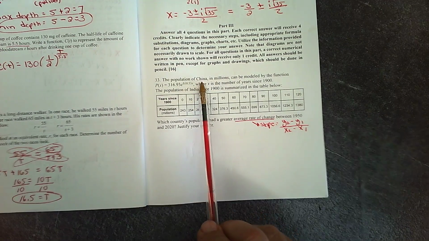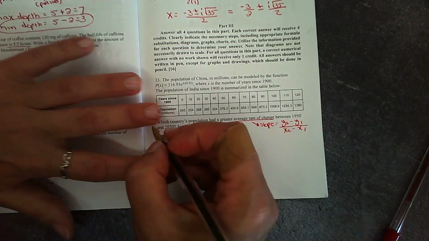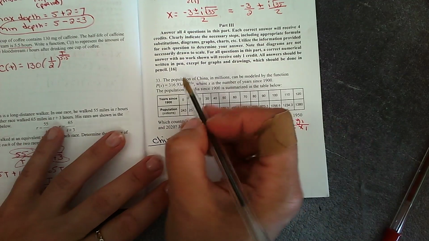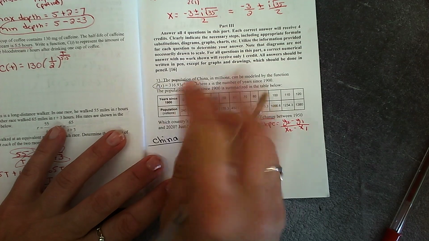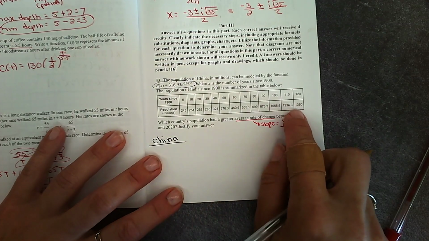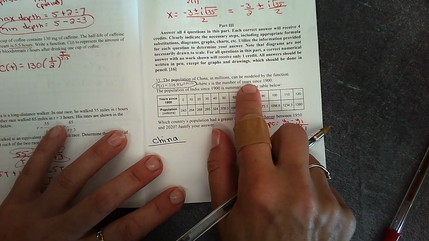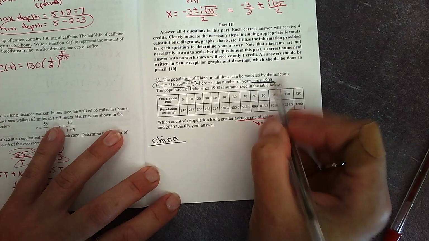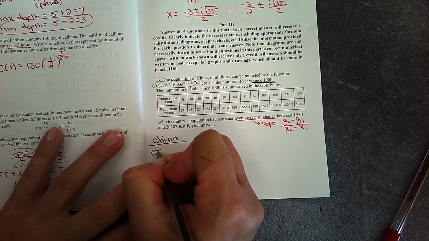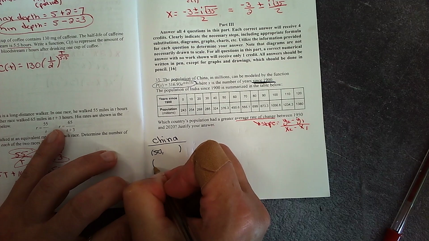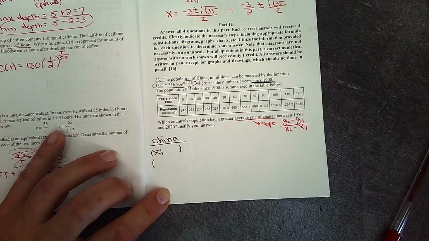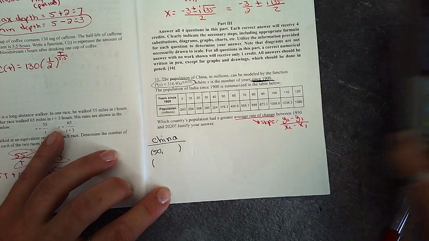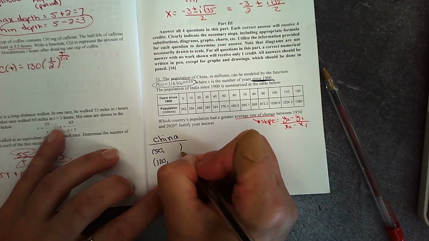So we want to compare China and India. So let's do China first. China's population was given with this equation, okay? And we want to do between, and this is, look, years since 1900. So 1950 would be 50 years later. And then 2020, so we're going to do 2020 minus 1900. It's 120. So those are going to be my two x's.